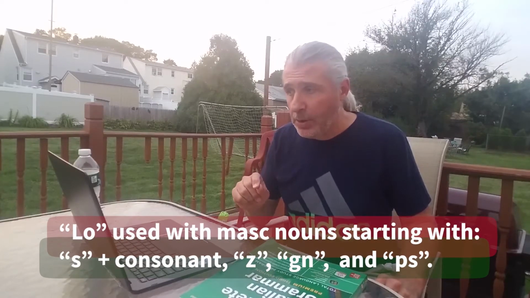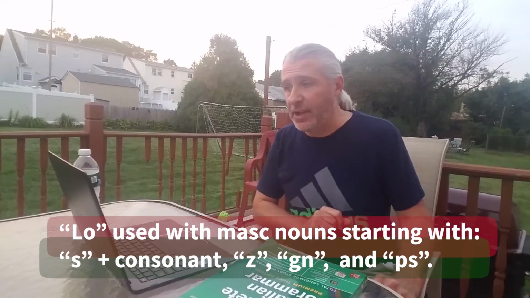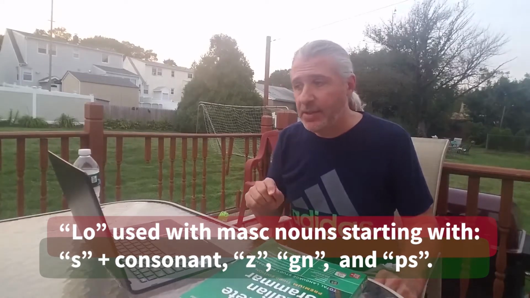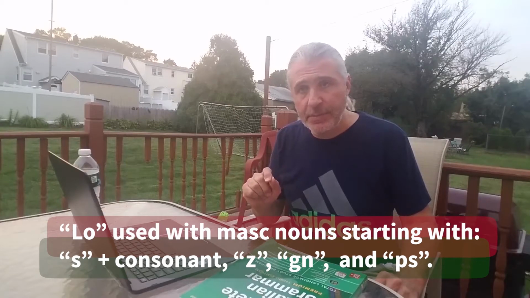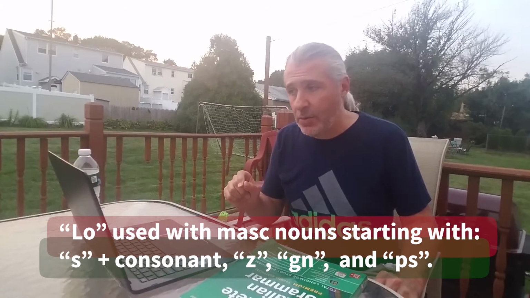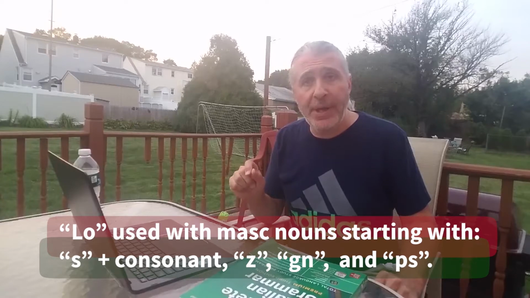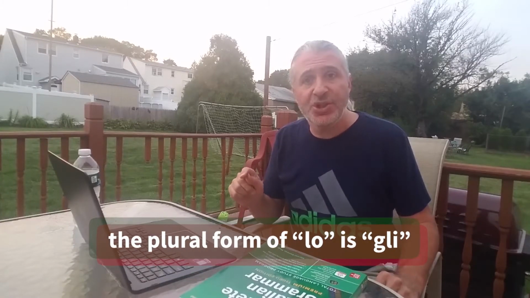We are going to use the definite article lo, L-O. Again, the definite article lo, used with masculine singular nouns beginning with S plus a consonant, Z, GN, and PS. The plural form of this article becomes gli, G-L-I.